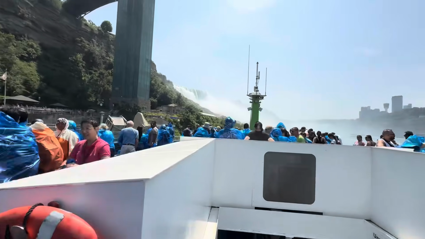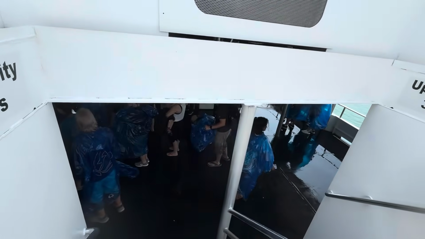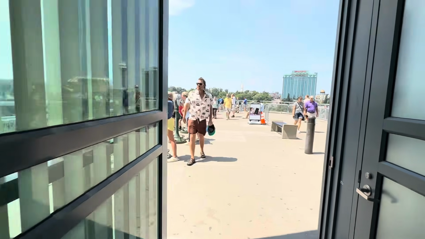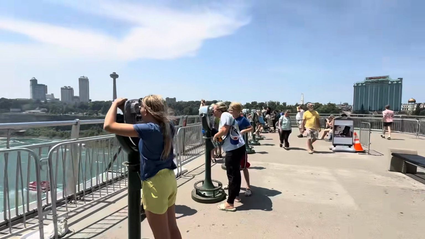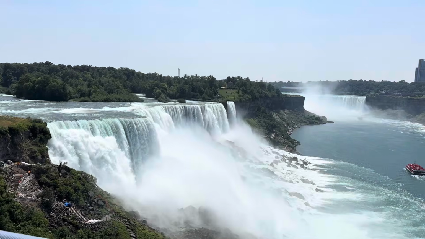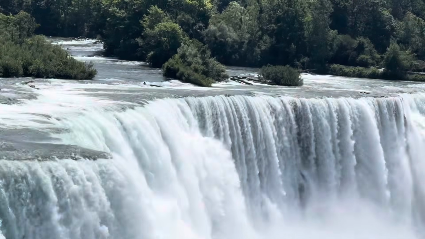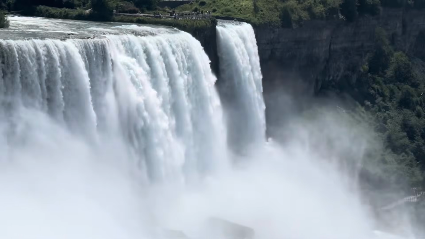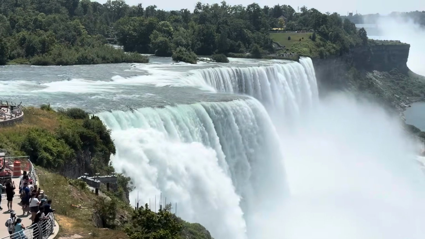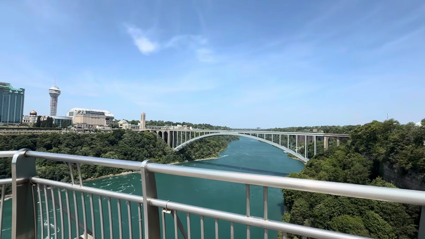Now we are going up on the observation deck. It was really nice. So now we are at the observation deck. Where there is the USA and Canada.